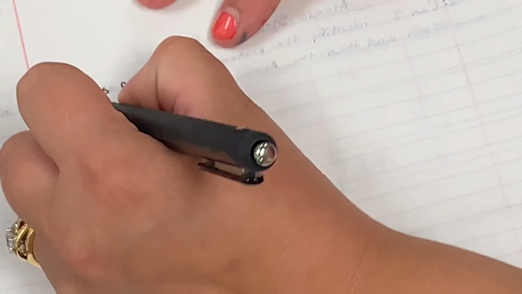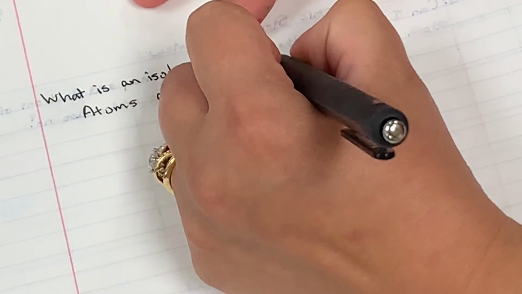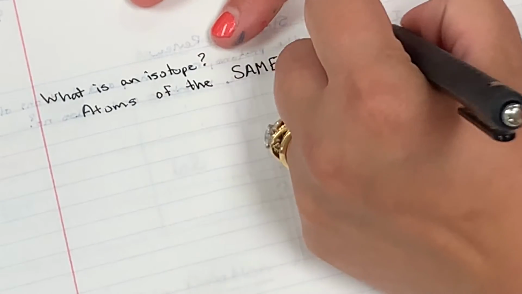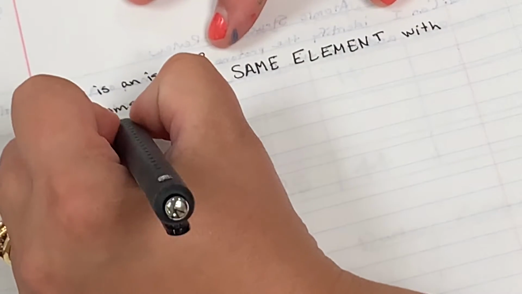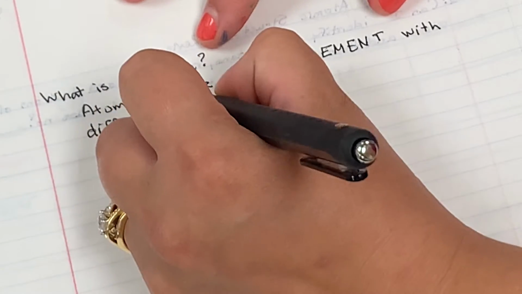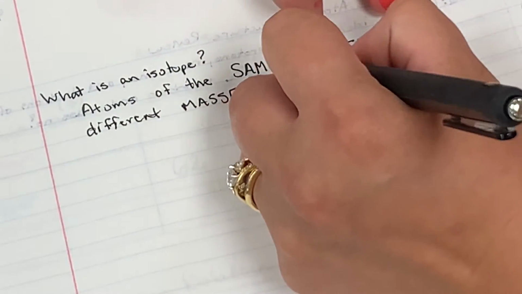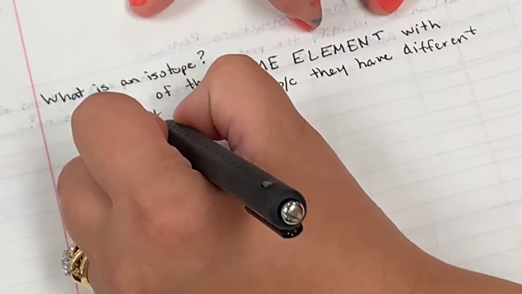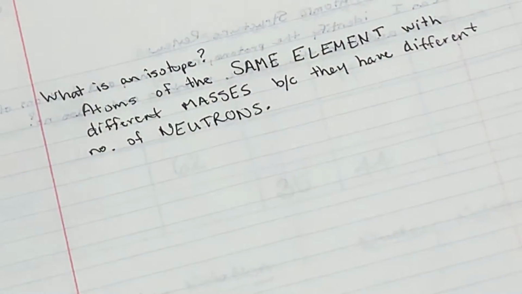So it is atoms of the same element with different masses because they have a different number of neutrons. So that, ladies and gentlemen, is what an isotope is.